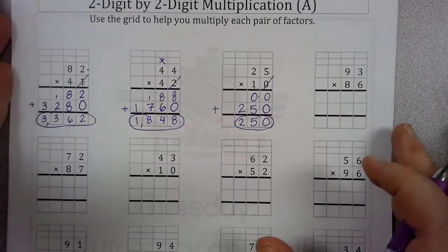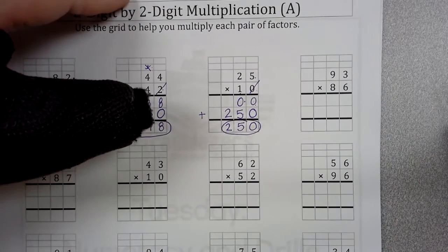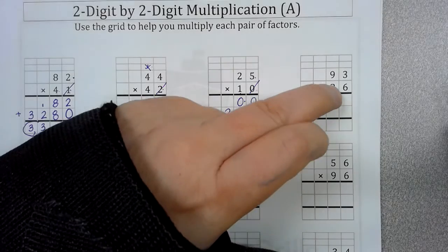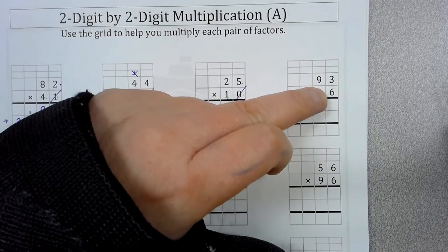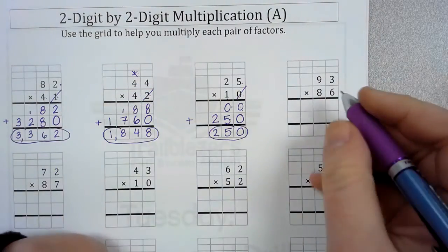All right. So I have 93 times 86. We're going to start off in the ones place. So 6 times 3 is 18.